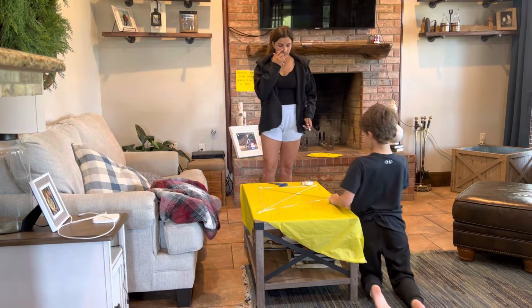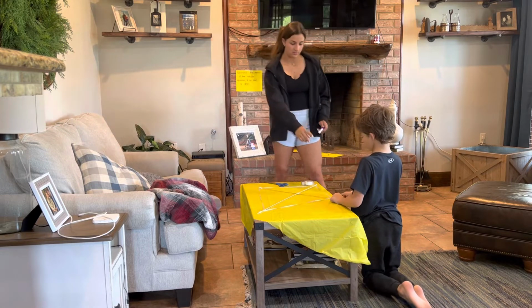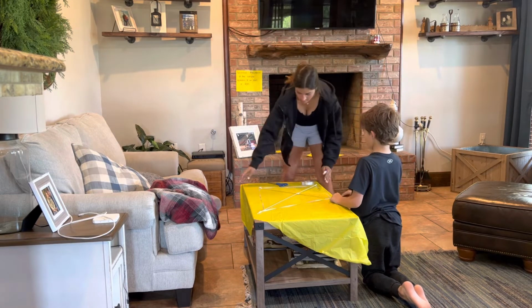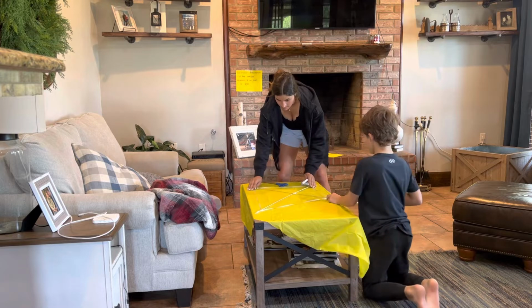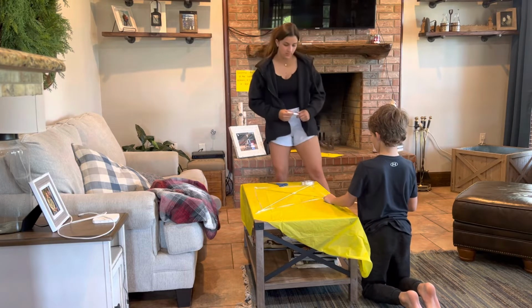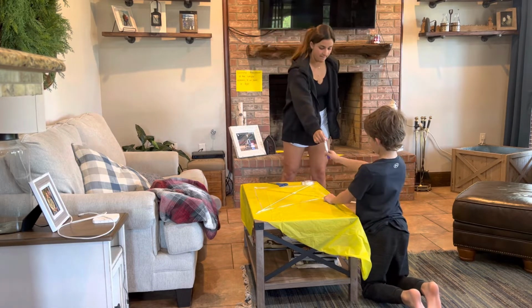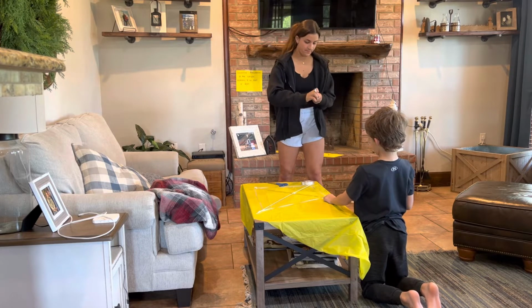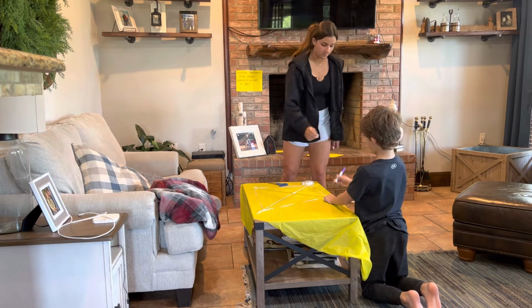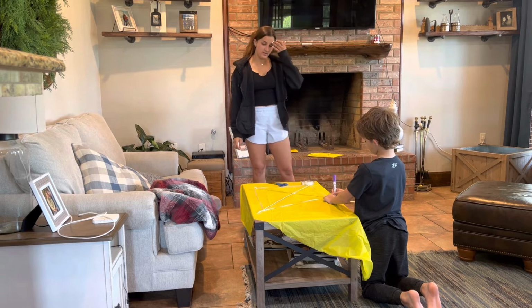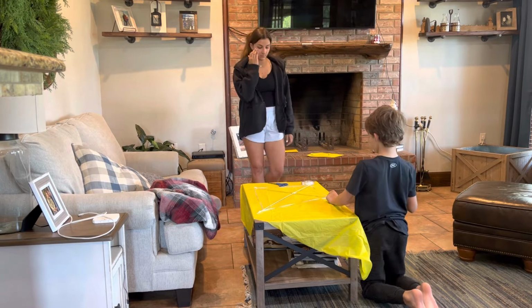2 inches? 2 inches. Out somewhere. That way. Perfect. Make a dot. 2 inches. Done. Okay, go to the next point.